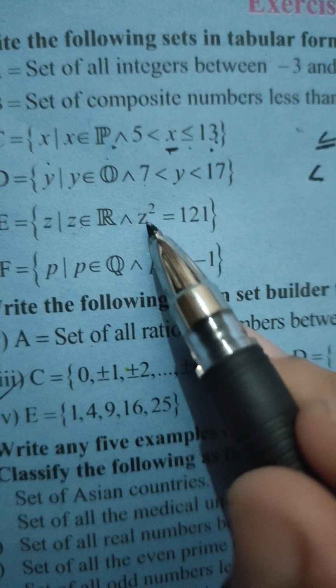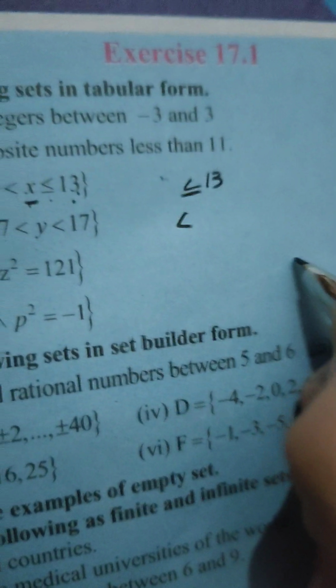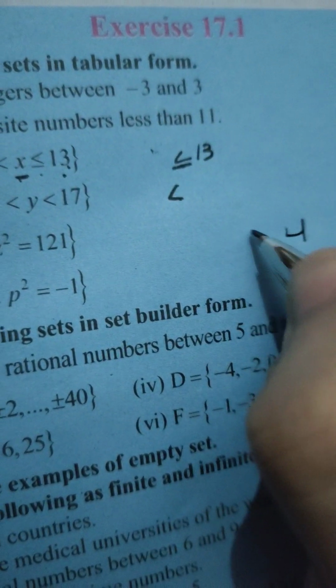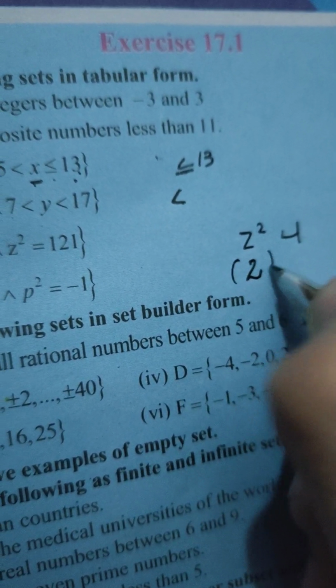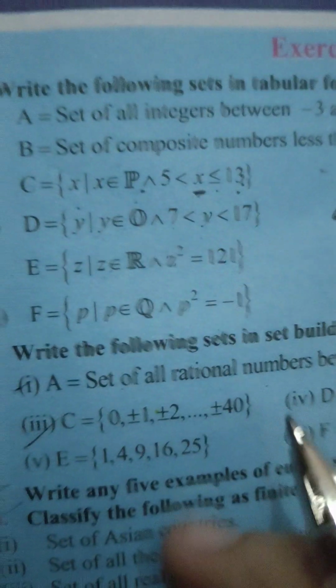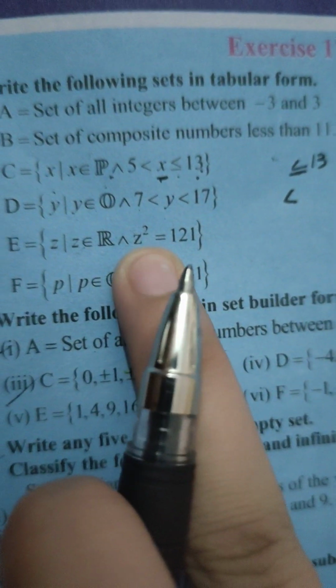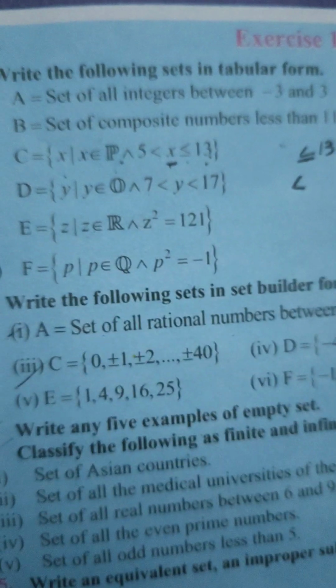For example, if I told you z squared is 4, what would you write? 2 is the answer, because 2 twos are 4. So here we have to place a value whose square is the given number.